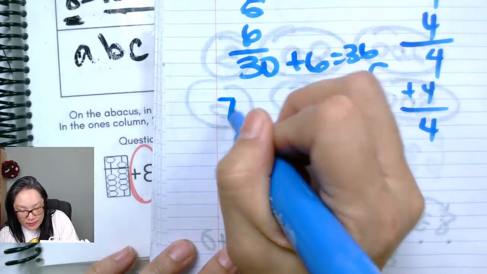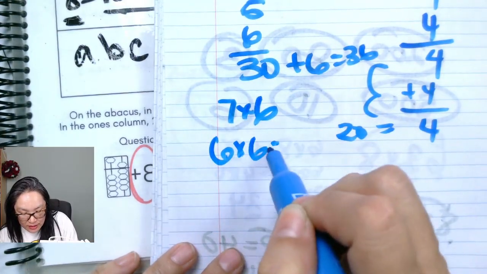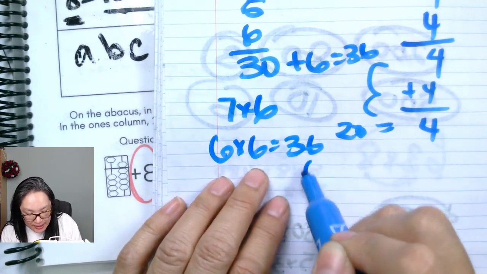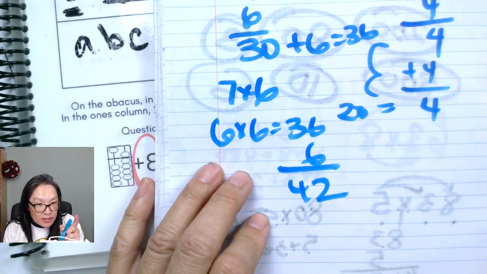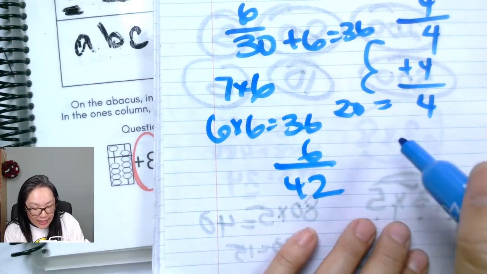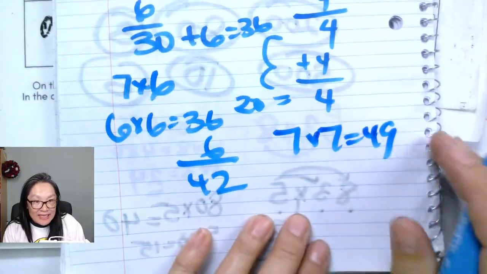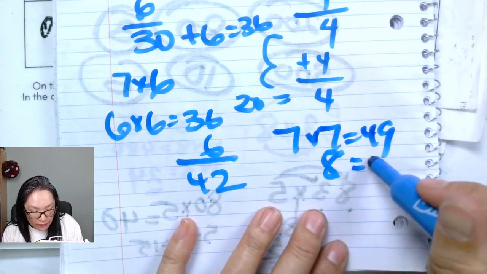If 7 times 6 is hard, right? What do you know? You know 6 times 6 is equal to 36. I know if I need to add one more 6, I just add one more 6 and I'll get 42, right? Or even this one, 7 times 8. I remember 7 times 7 is 49. If I need to add another 7, which is 7 times 8, then I know it'd be 57.